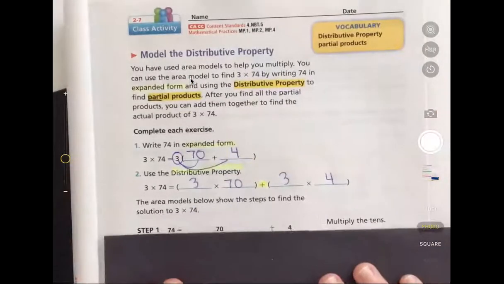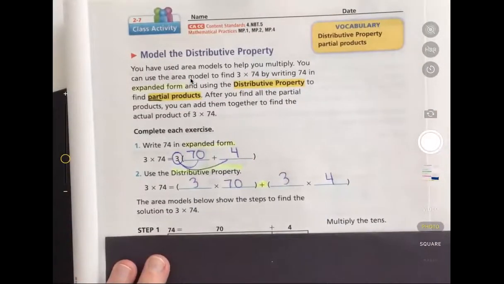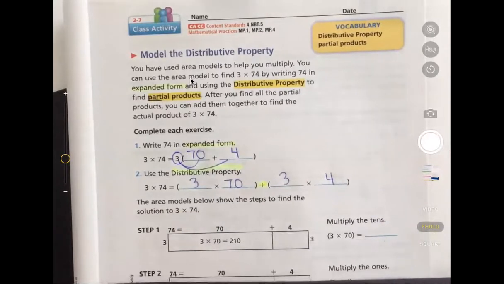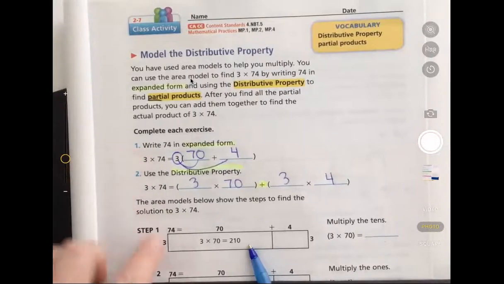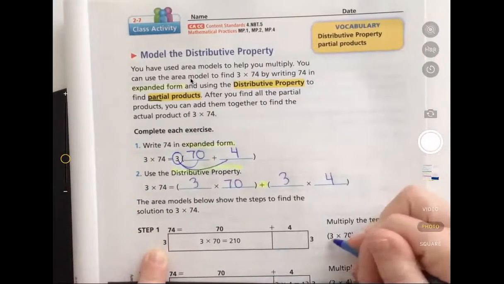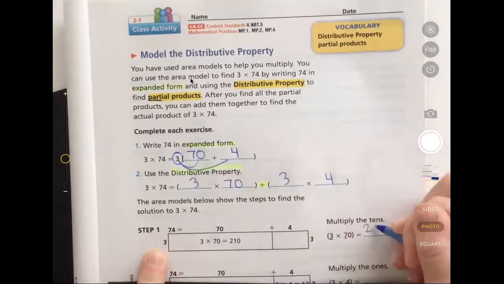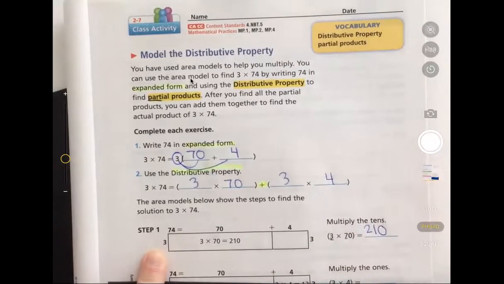Let's go to step 3. Actually, it's not going to be step 3. Now it's going to break it up for us. The area models below show the steps to find the solution to our equation 3 times 74. So let's go ahead and look at it. Here's step 1. Now you can see it drawn, which I think we're getting really good at. You'll see because it's only step 1, remember, that's only the 70 times 3. I know 3 times 7 is 21. I'll add the 0 to make it 210, okay? I'm not solving this yet. That's going to be my step 2.